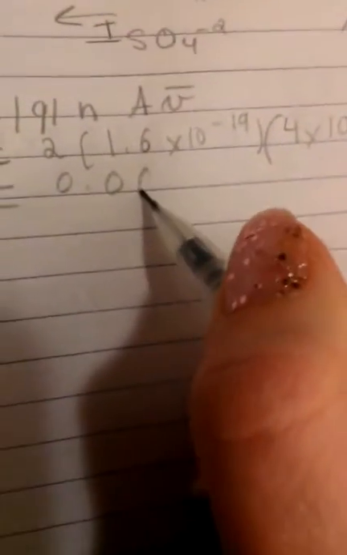I copied this down wrong. So you punch that all into the calculator, and you get 0.0614 amperes.